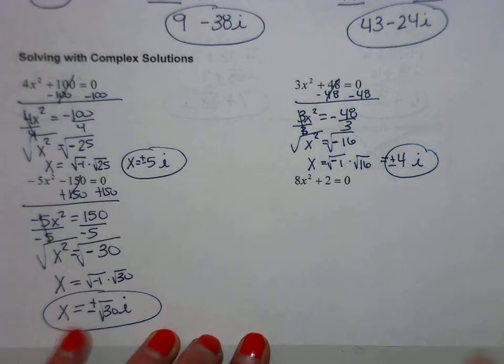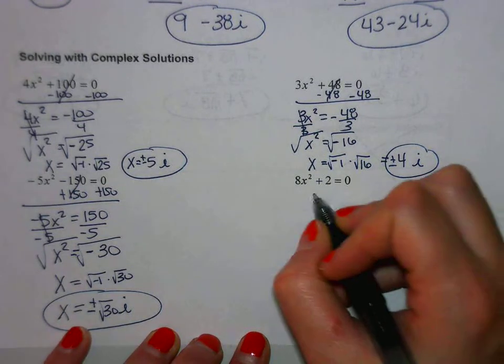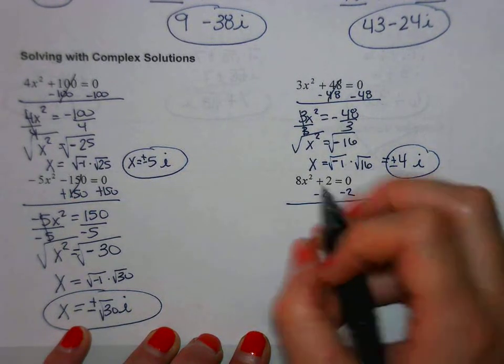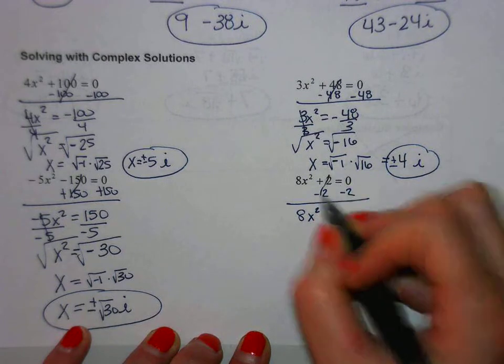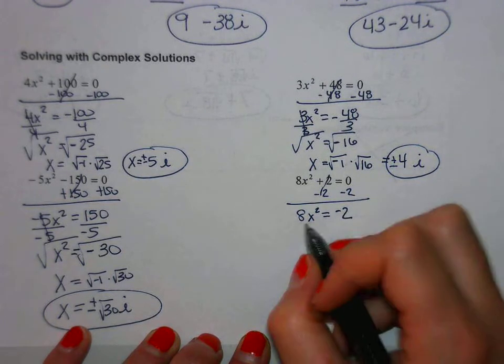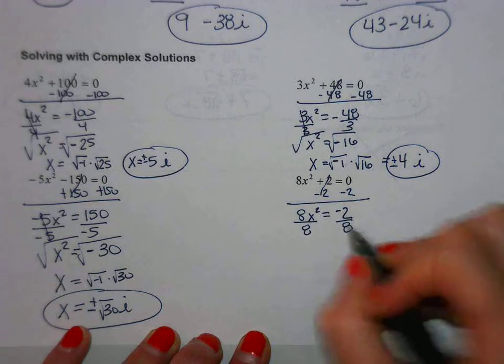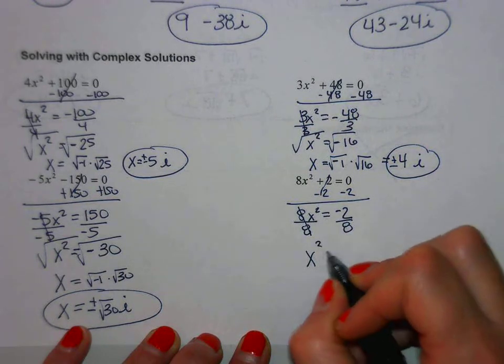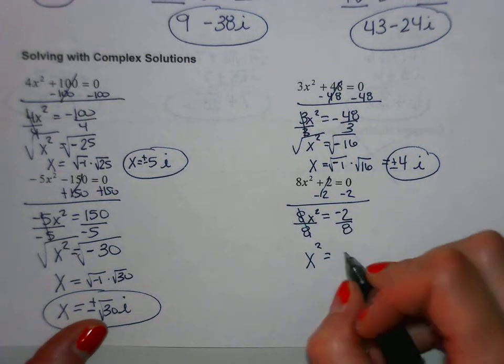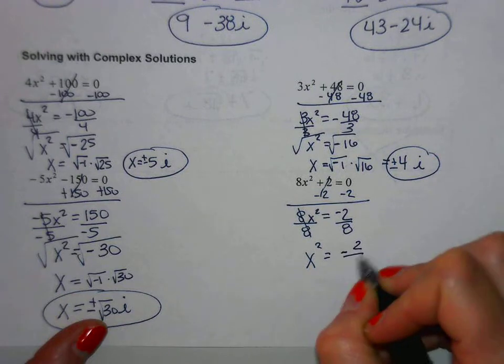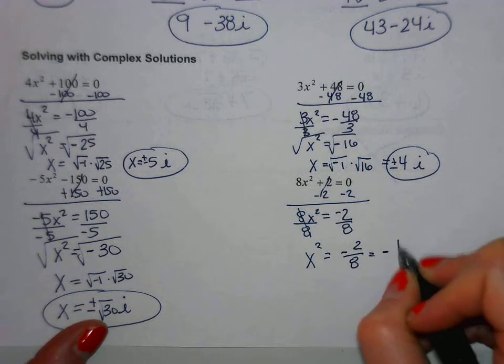Look at this last example problem. Subtract 2 from both sides. So 8x squared equals negative 2. Divide both sides by 8. So x squared equals negative 2 divided by 8, which equals negative 1/4.